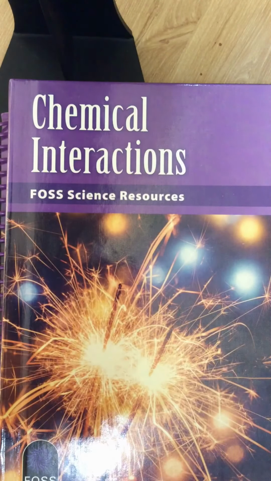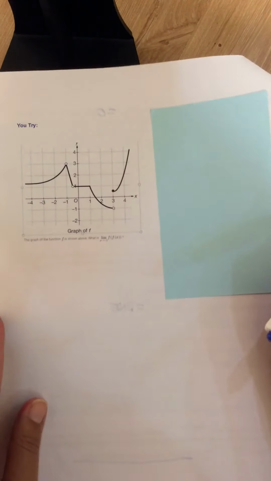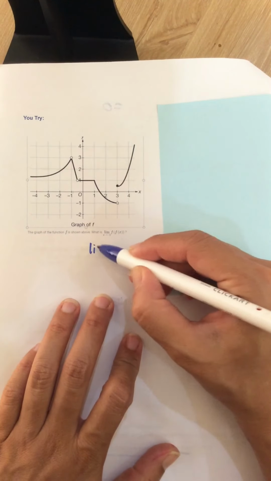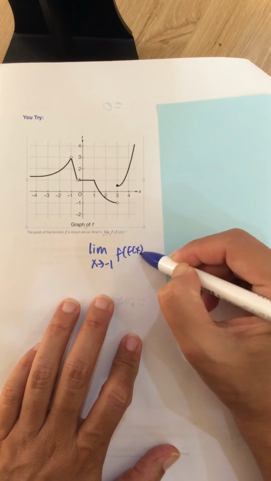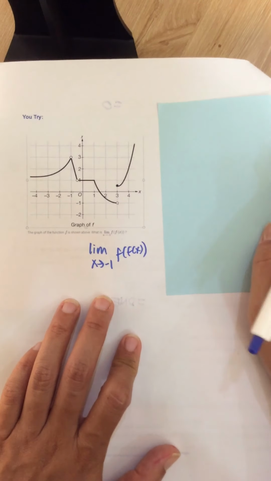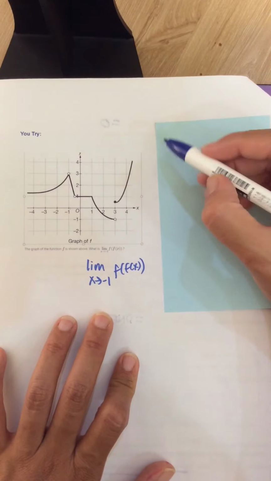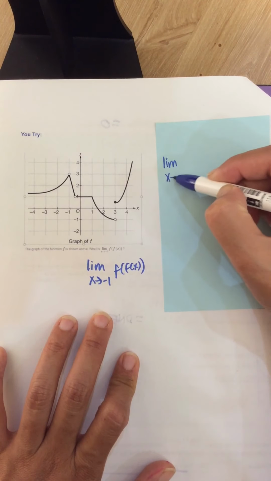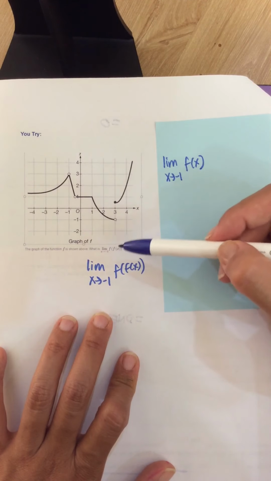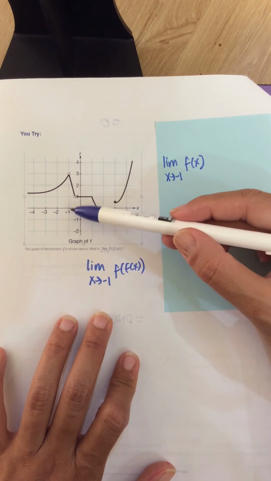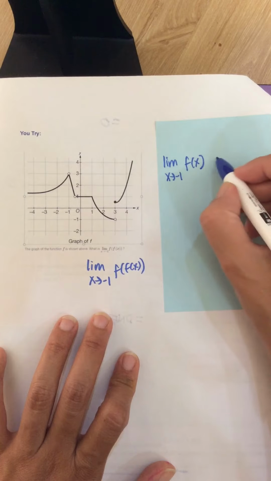All right, one more example. Here's a function. This is hard to see, but it says the limit as x approaches -1 of f of f of x. And this is an example from College Board, so here's something you might see. Step 1, find the limit of the inner function as x approaches -1. All right, the limit of the inner function as x approaches -1 is 3.